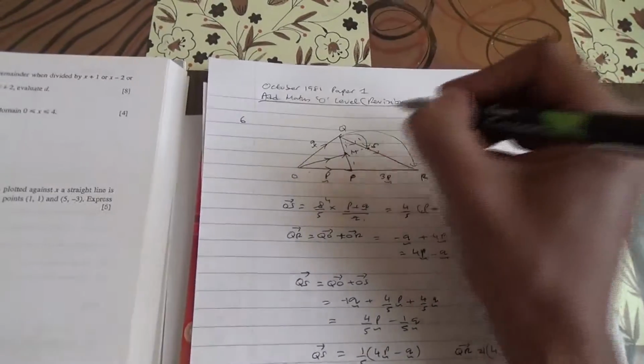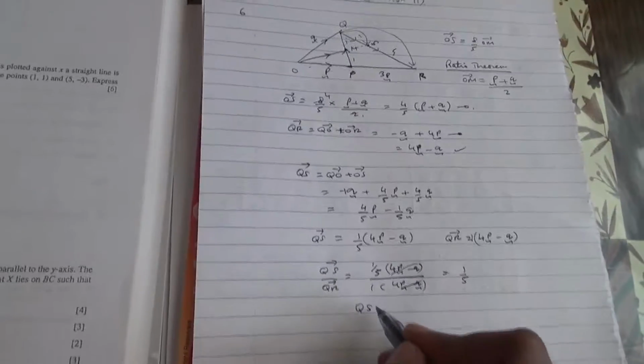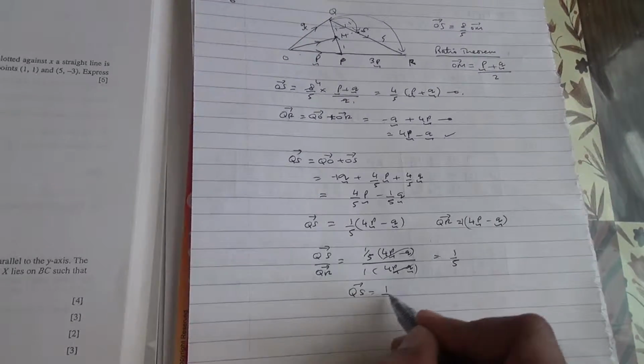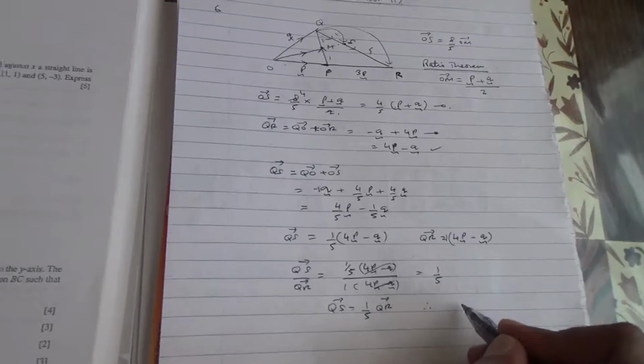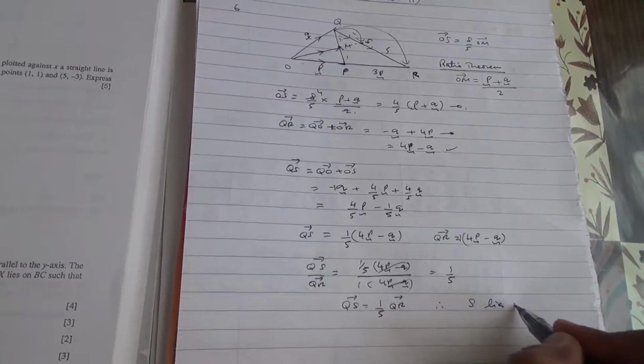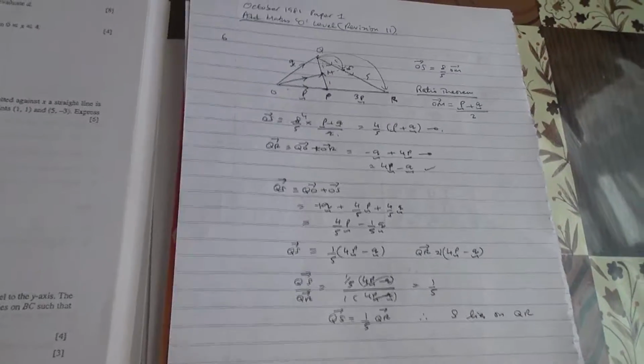Now QS is clearly 1/5 of QR. Therefore S lies on QR produced.